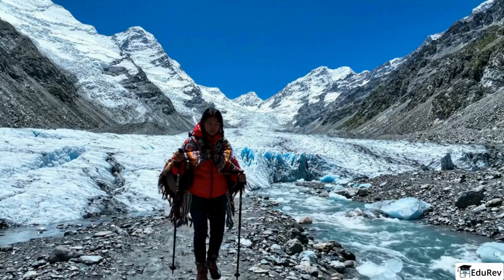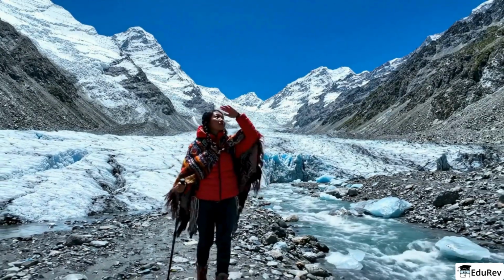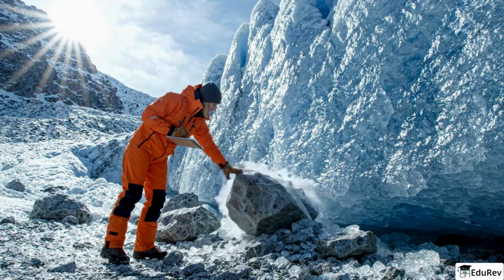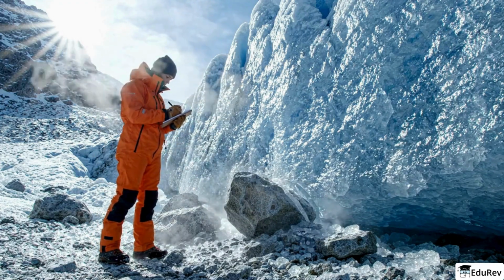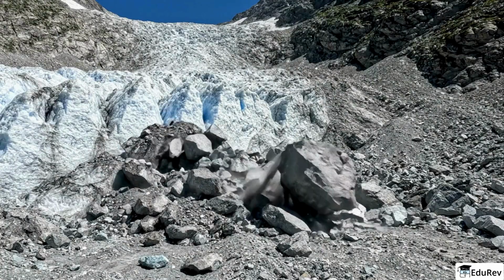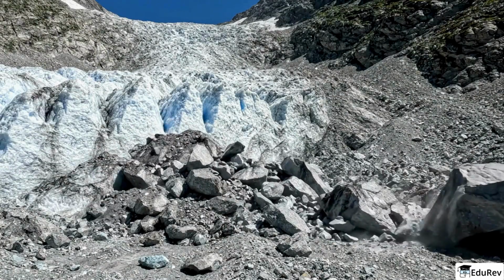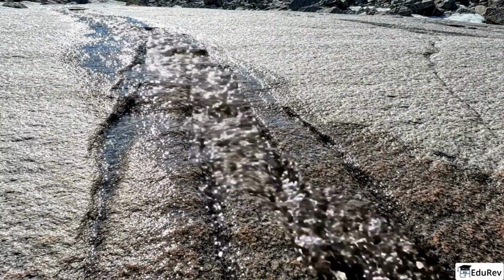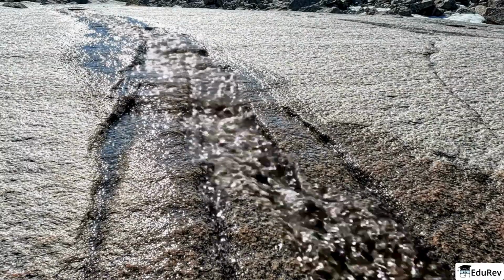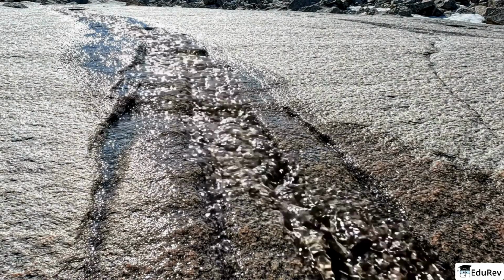Finally, let's talk about the heavy hitters, glaciers. Imagine a river made entirely of solid ice, weighing millions of tons, moving a few centimeters a day. Glaciers don't just carve the rock, they completely bulldoze it. The sheer weight and friction of the ice rips massive boulders out of the ground, dragging them along and scraping the earth like giant sandpaper.